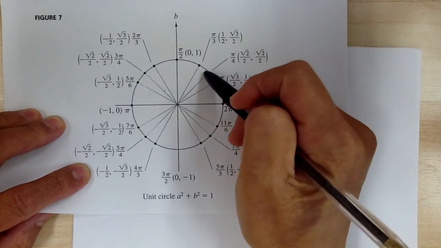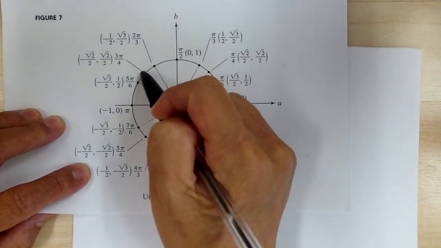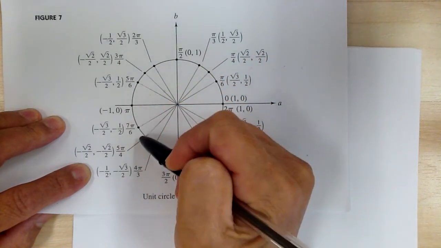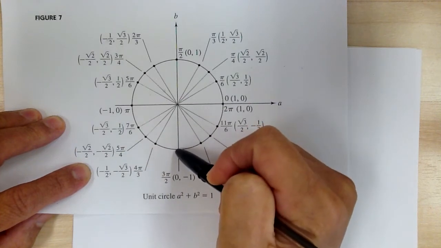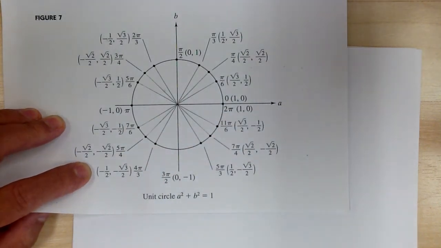Pi over 4 is halfway in between. So this is 1 pi over 4, 2 pi over 4, 3 pi over 4, 4 pi over 4, 5 pi over 4, 6 pi over 4, 7 pi over 4, 8 pi over 4. So you need to know how to count around the circle, so that way you know where things are.